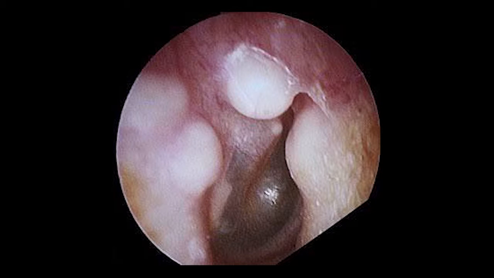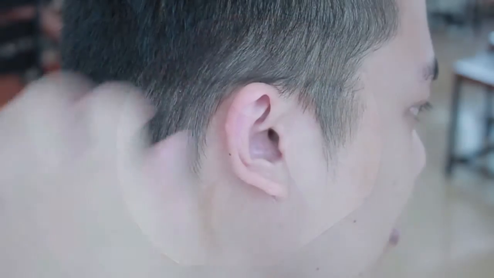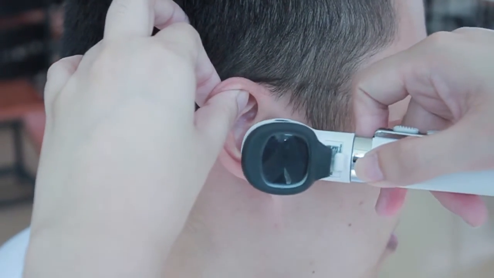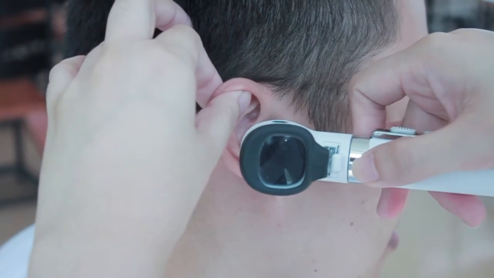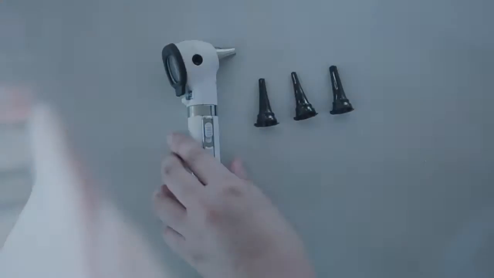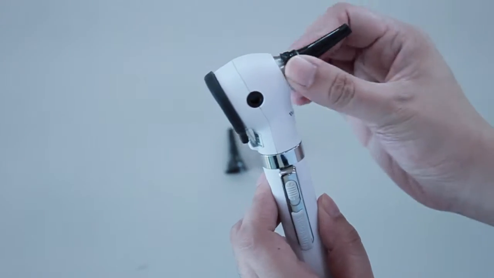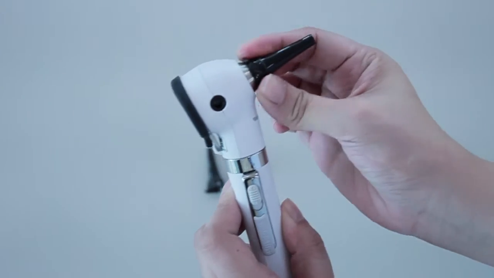In using the otoscope to examine the ear, pull gently posteriorly on the helix, a maneuver that straightens the normally S-shaped canal and allows for better visibility. One should use the largest speculum that the ear canal can accommodate, as this increases visibility.